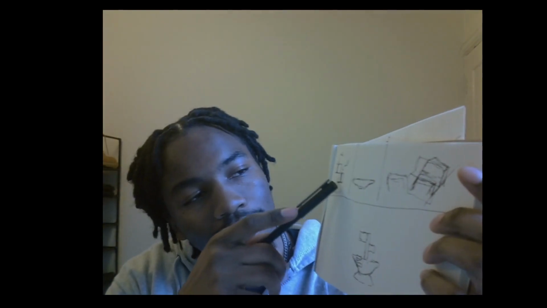This is a line, this is a curve, semicircle, whatever. English is not my first language, but like this little curve, yeah, it's a curve. Then another line. Then yeah, these are just lines, radius. So I can see how I can easily make them.